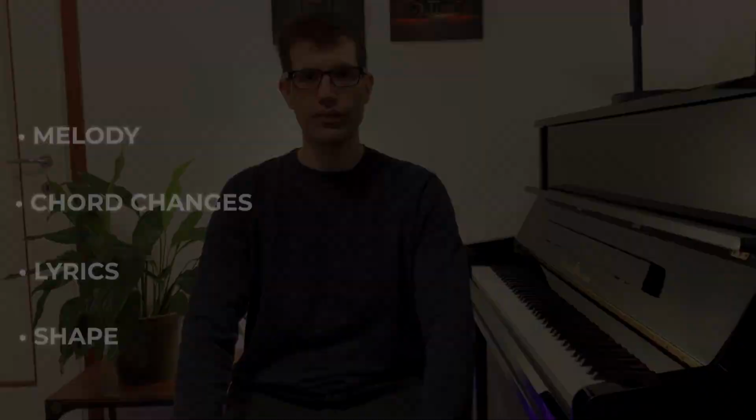So the first step would be to learn the melody and the chord changes of the song. But what I also like to do is learning the lyrics of the song, because knowing the lyrics really helps us understand the shape of the melody. So here's a little chart that I made for you.